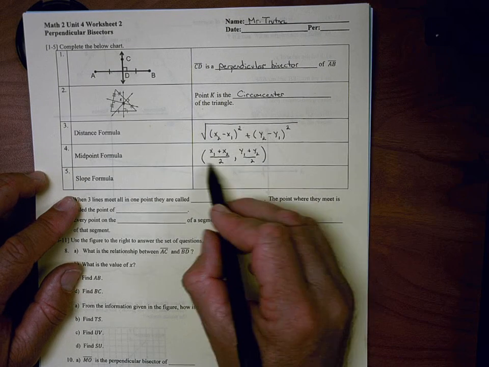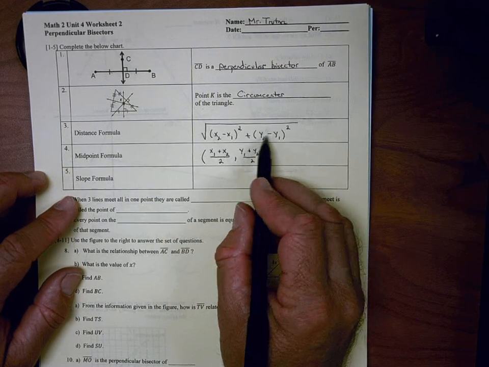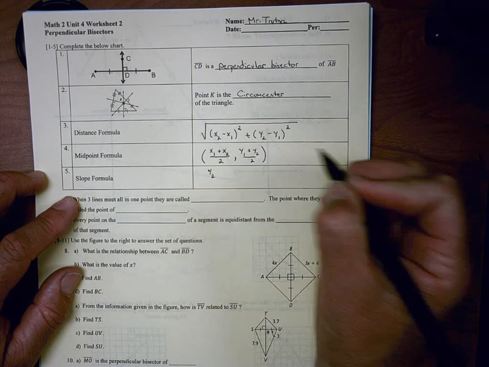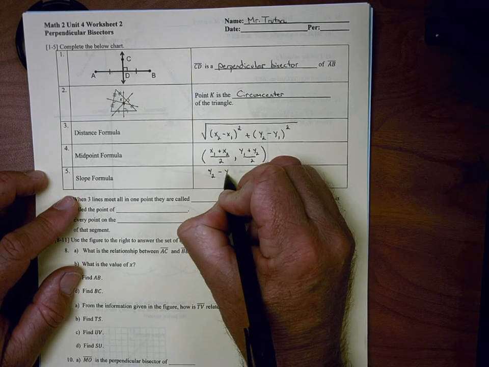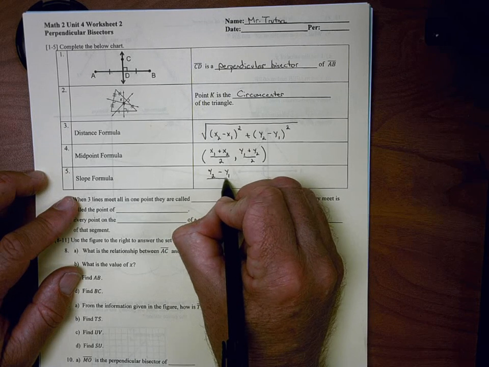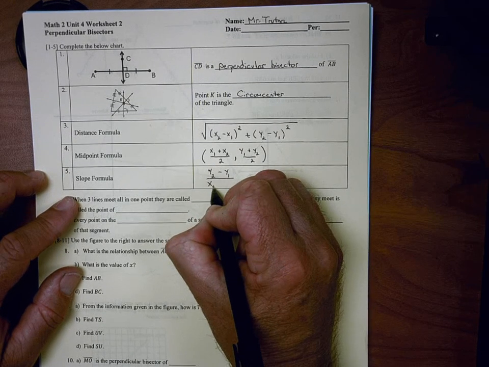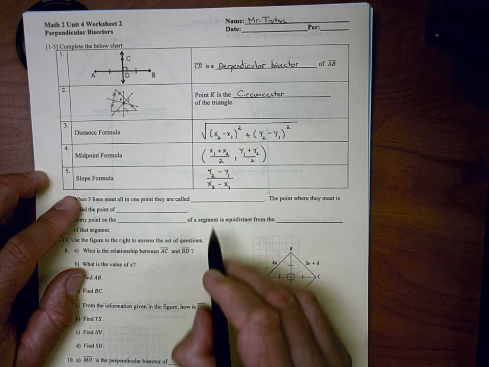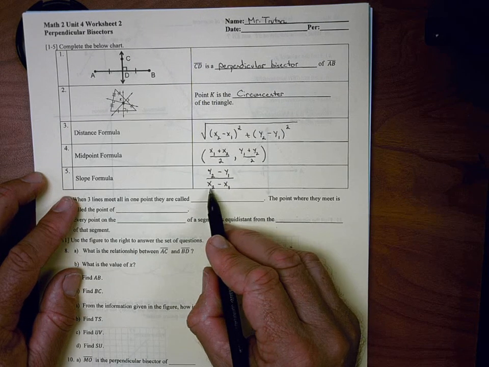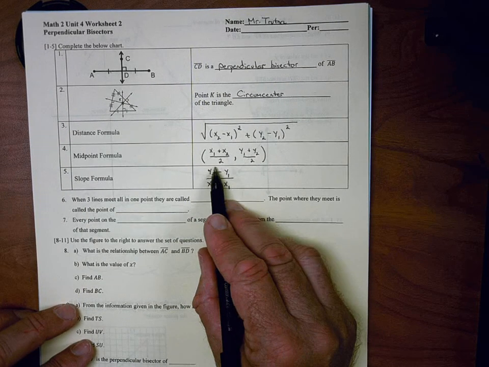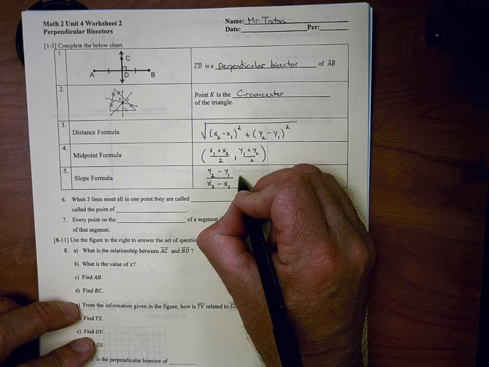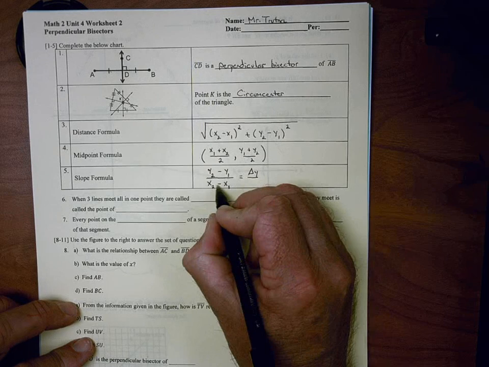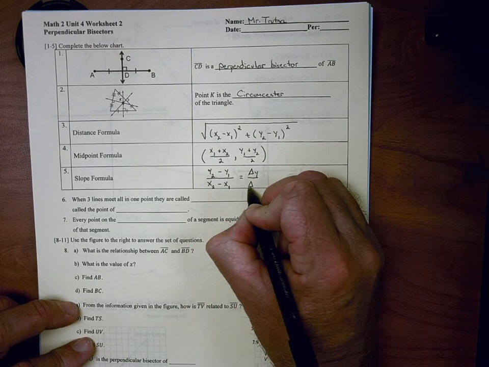All right, number 5, what is the slope formula? So the slope formula is using x1s and y1s and x2s and y2s, but the slope formula is take the second y value, y2, subtract from it y1, and then put that over the second x value, x2, minus the first x value, x1. So y2 minus y1 over x2 minus x1. Okay, notice the y's are in the numerator. We call that delta y. The x's are in the denominator. We call that delta x.